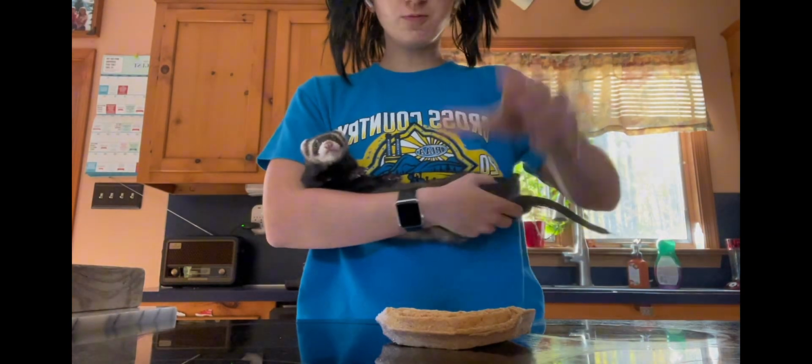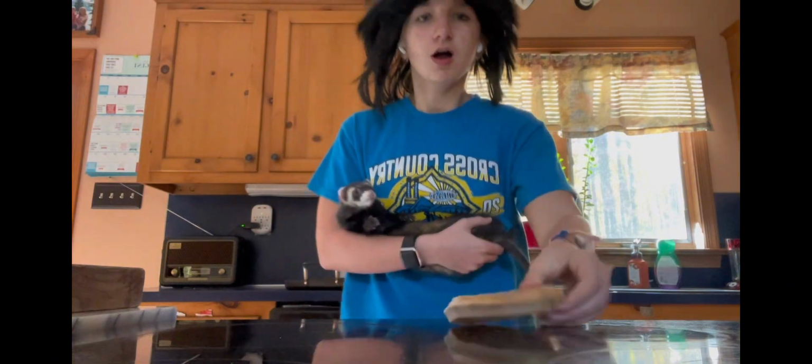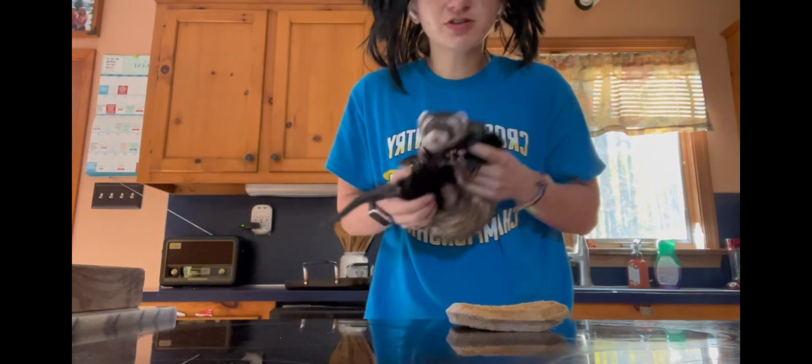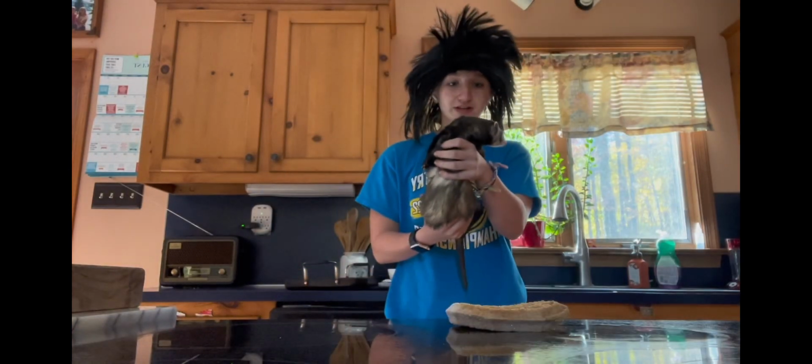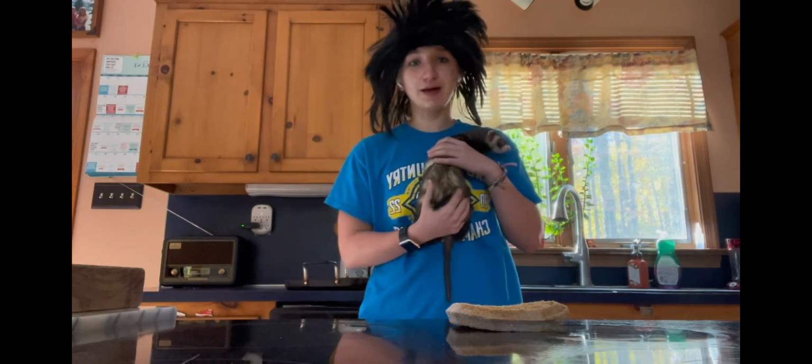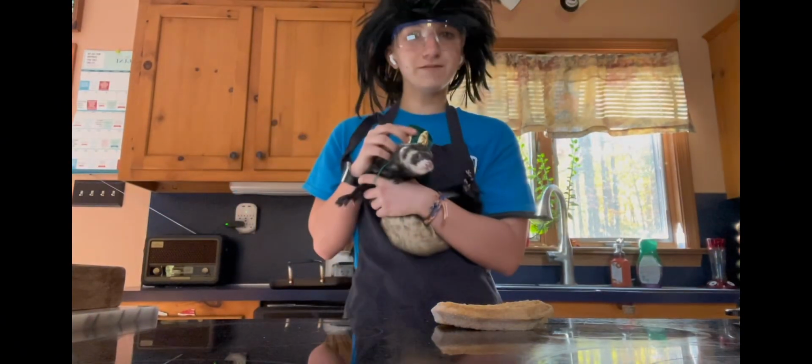So today we will be cooking a waffle. What's that, Swiper? What'd you say? Wait, we need to stay safe. You're so right, Swiper. We do need to practice lab safety. Let's get changed. Perfect.